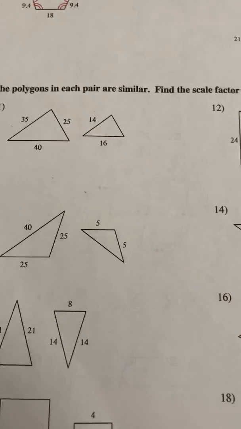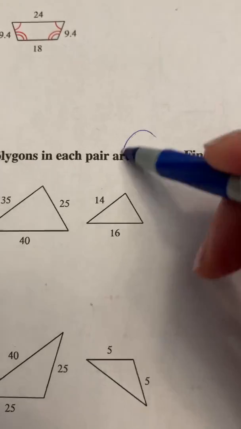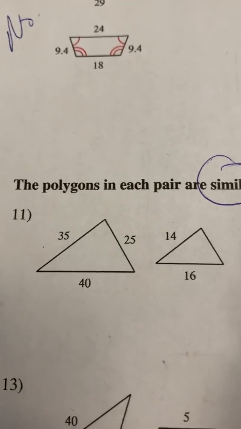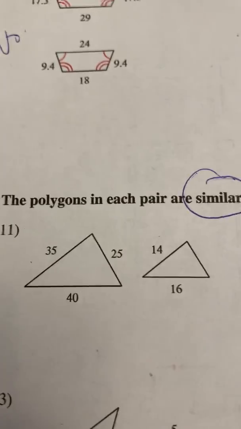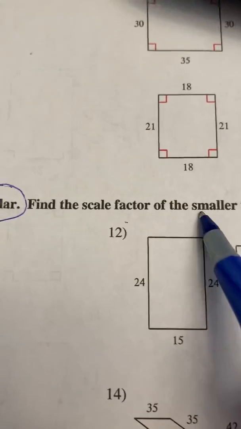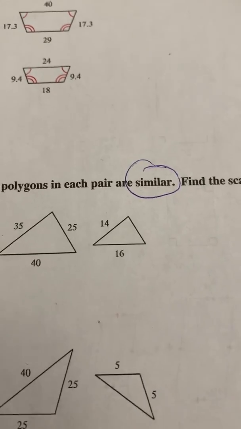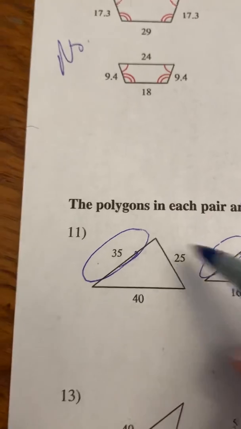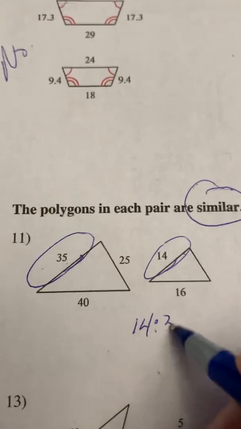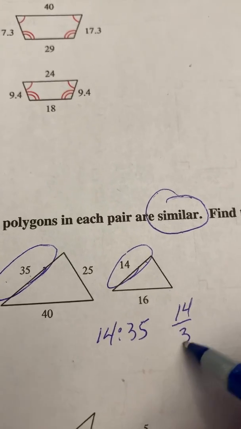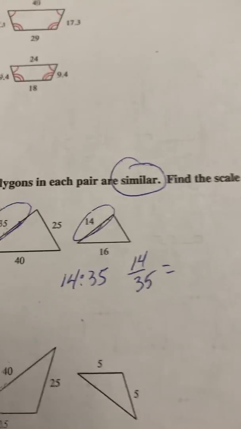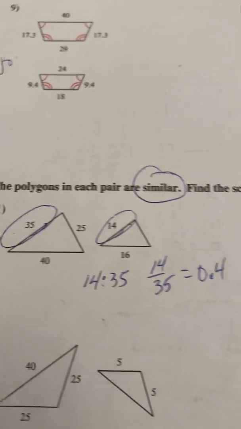These are proportional. So this is the one I wanted to move down to. It tells you in this one that they are similar, so there's no questioning that. What you need to do now is find a set of corresponding sides that actually have numbers in them, so you can tell me what the scale factor is. You have to read here, it says the scale factor of the smaller one to the larger one. Now if you did this backwards, that's not a big deal. What I'm really focusing on is, are you matching up sides? So smaller to larger, 14 to 35, or 14 over 35. You could turn that into a decimal if you wanted, so you'd get 4/10. That's what they're really asking.